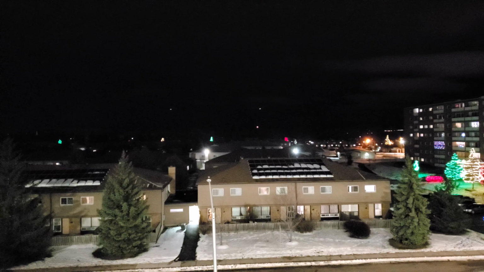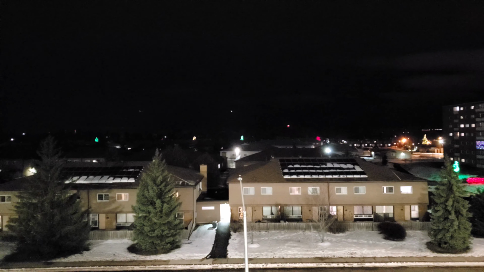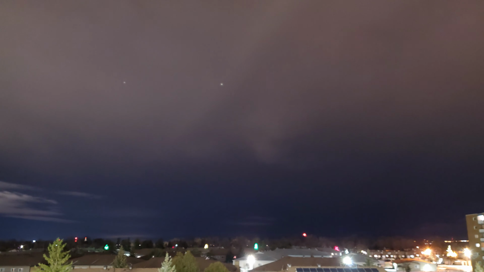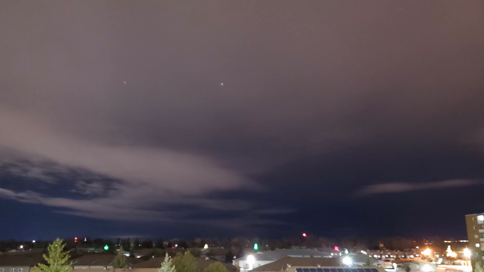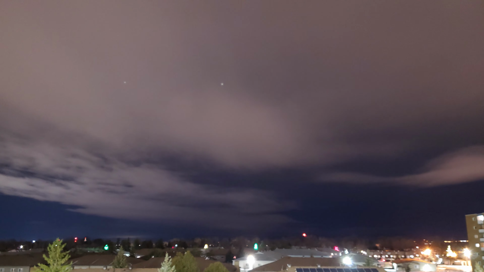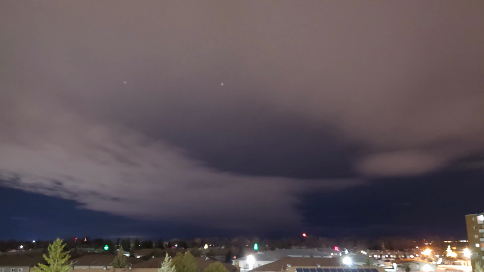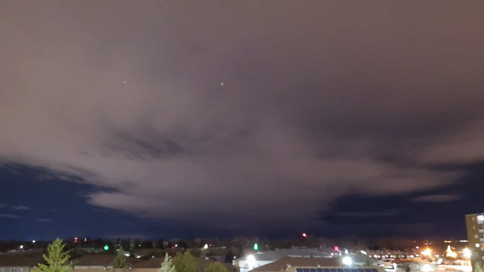Well, if there is anything, it would likely be over this direction. So let's see what we can get with a time lapse. Yep, no lightning. Didn't really expect to see any lightning. But honestly, you didn't click on this video to see lightning.